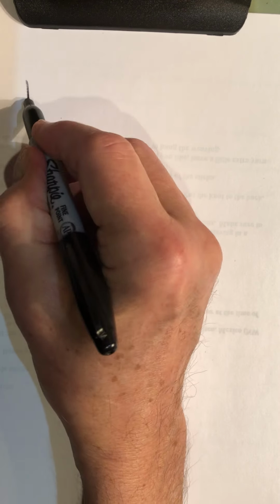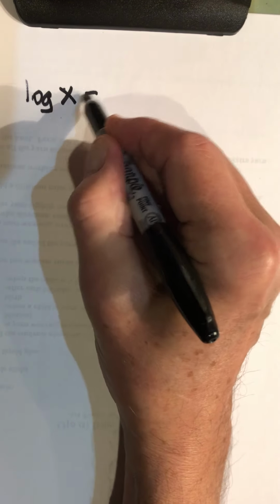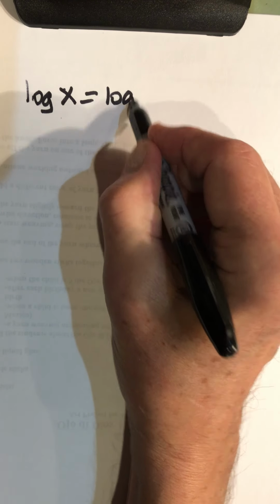Let's say we had... we talked about on your chart that if log x equals log y, that can only be true if x equals y. In other words, you can't have the argument be different on the left side than on the right side and have the two logs still equal each other. That's assuming they have the same base. Okay, so let's do one like this.